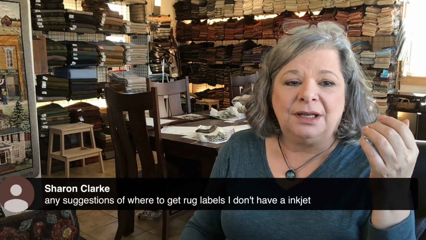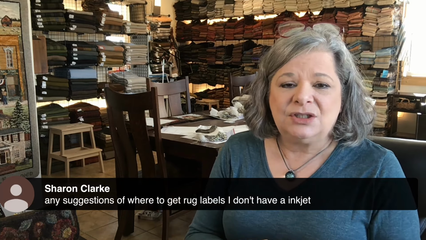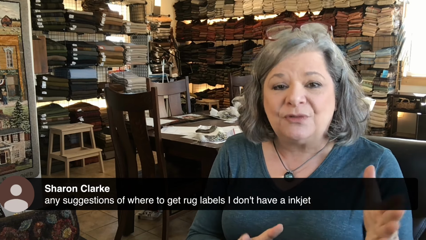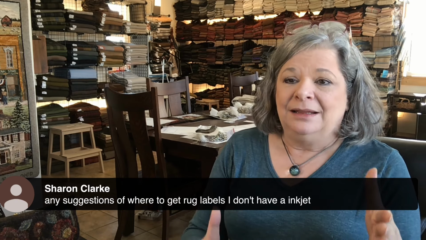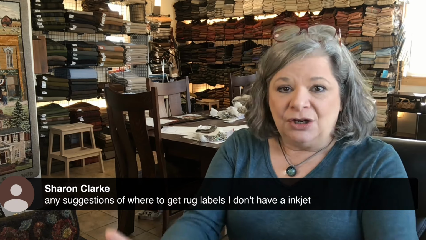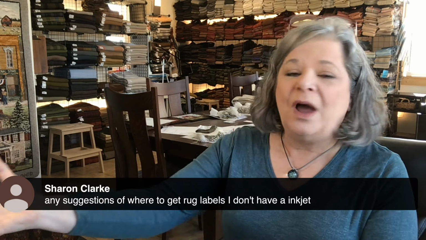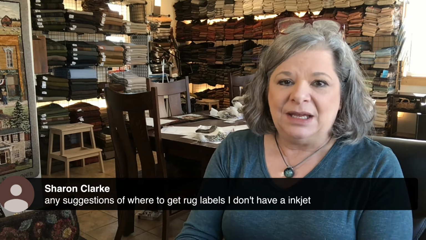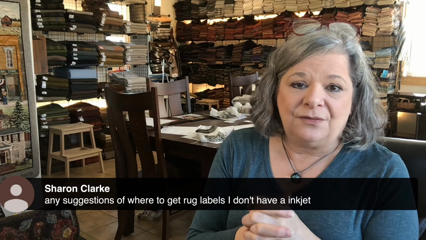Here's one from Sharon. She says, any suggestions of where to get labels? I don't have an inkjet. Okay, but chances are, are you a member of a rug hooking group? There's bound to be somebody that, if you said, here's two sheets of the printable fabric, keep one for yourself and print my image, and you send it to them in an email, they would do that for you.